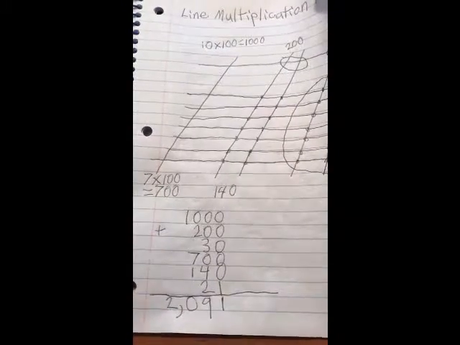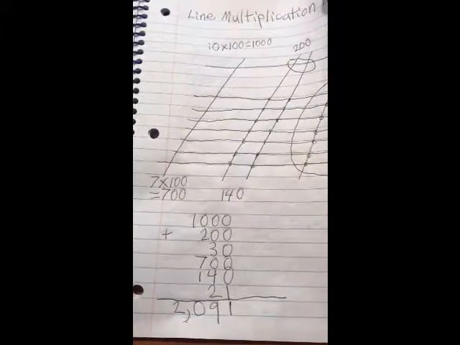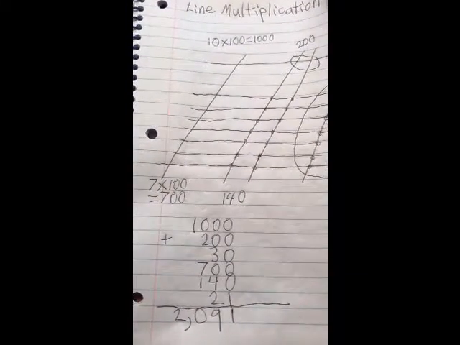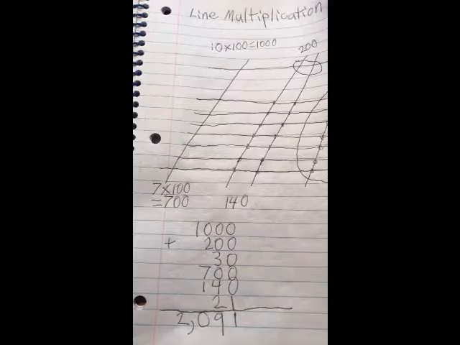So we are done with this problem, and notice adding all of those numbers up, you get the answer, which is 2,091.